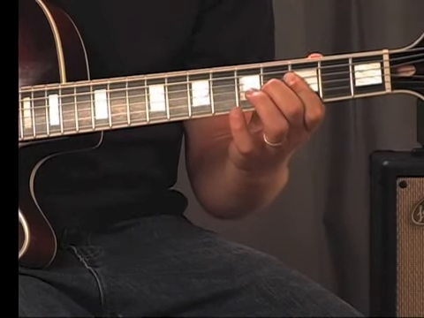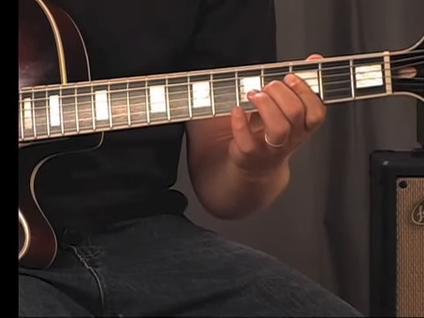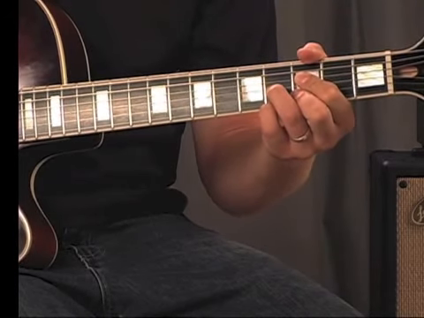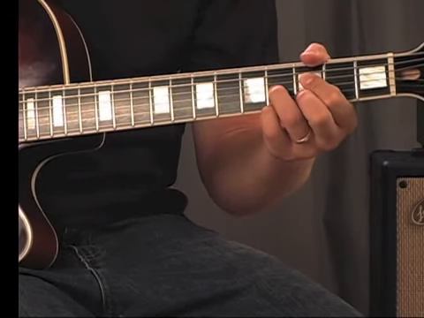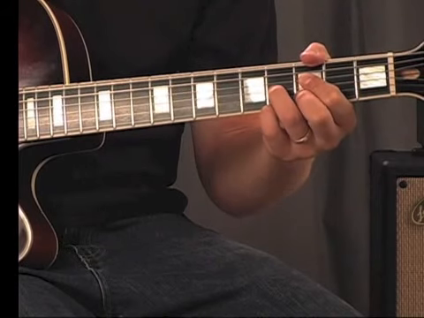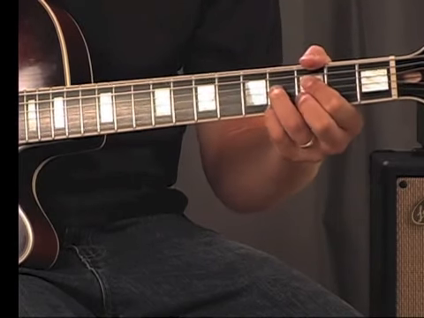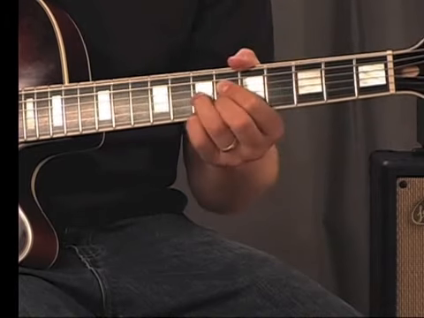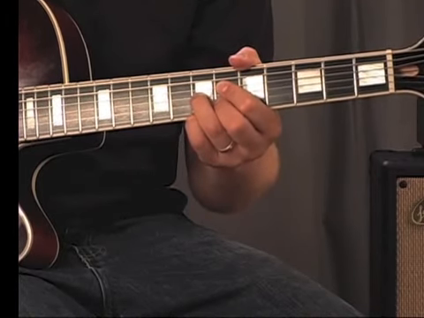Now if I make that flat 9 in there, it gives me a B diminished, a D diminished, an F diminished, and a G sharp diminished, or A flat diminished, which repeats every three frets.